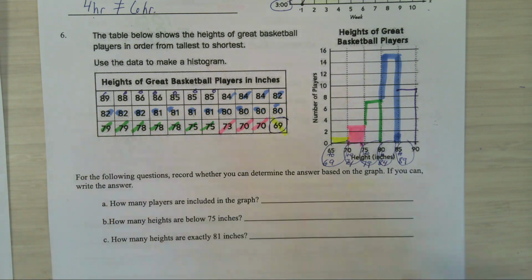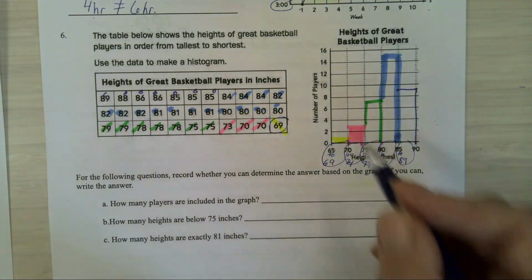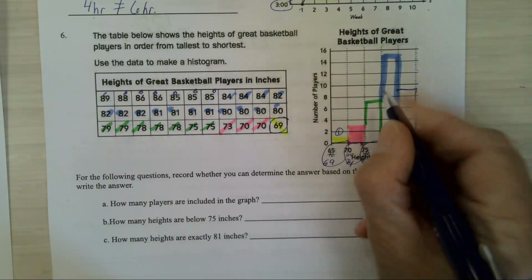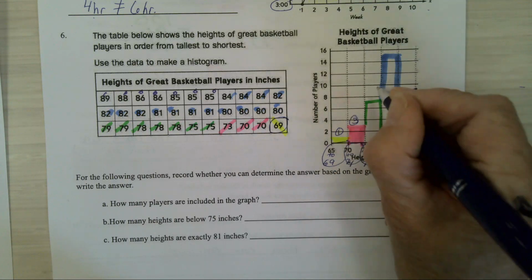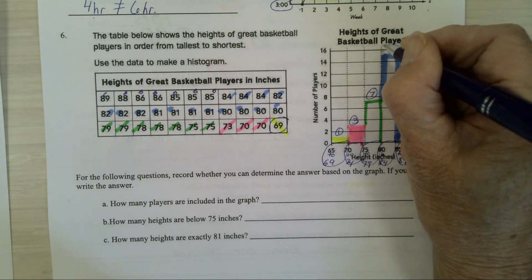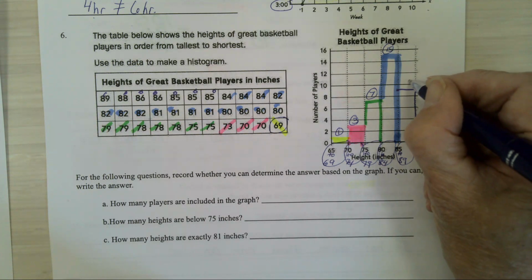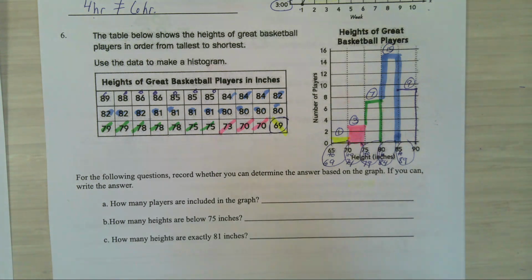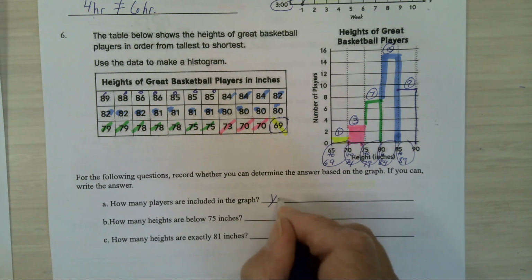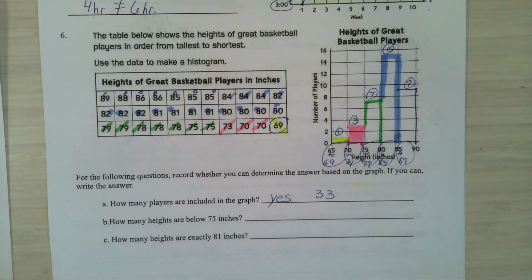So we're going to use the histogram to see if we can answer these questions. How many players are included in the graph? Well, we can answer that, yeah, because it's 1 plus 3 plus 7 plus 15 plus 9. And when you add those together, you get 33. The answer is yes, 33. Any questions?